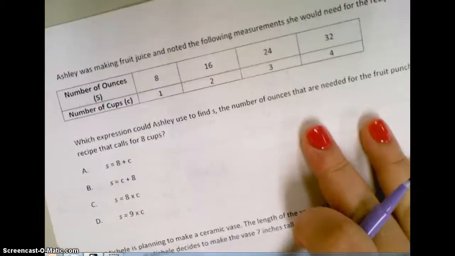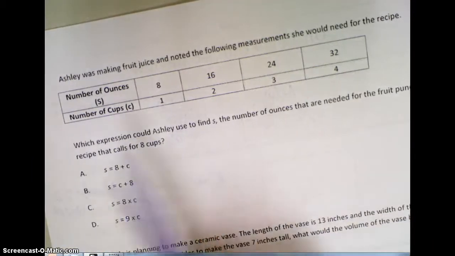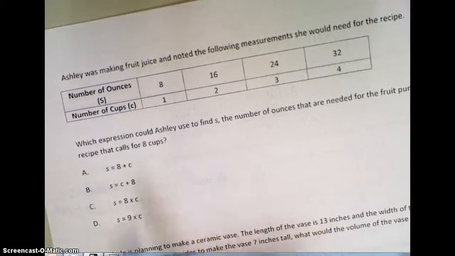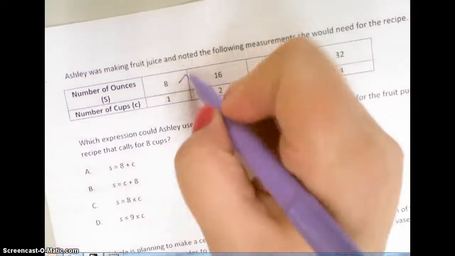Number 4. Ashley was making fruit juices and noticed the following measurements would be needed. This is one of those that's an error on yours. I believe it was 9 to 1, and it's been changed to 8 to 1, because there's 8 ounces in a cup, not 9 ounces in a cup. But when we look, you notice that there's 8 in between each one.